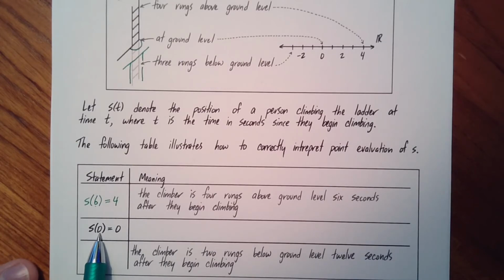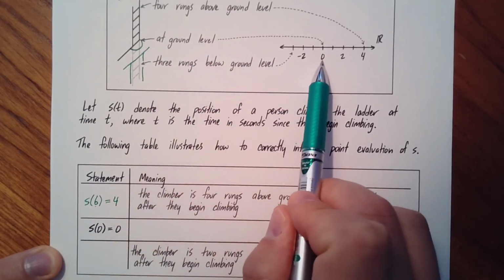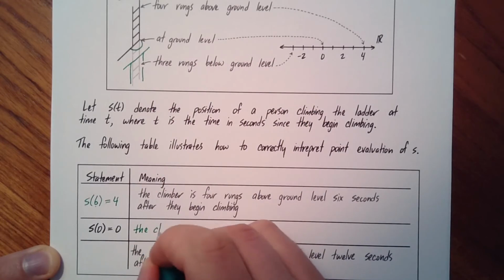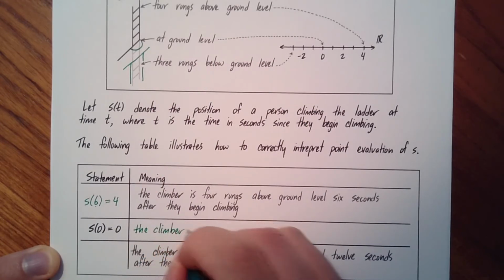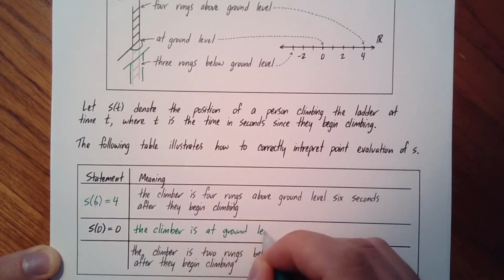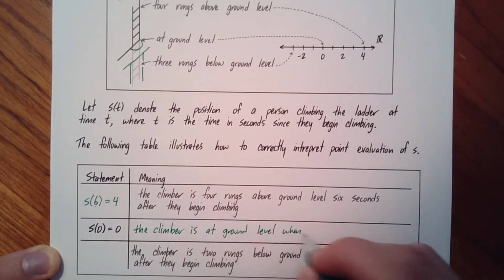In other words, the point in time we're talking about is right when the climber begins climbing. And then the position that the function outputs is also 0. So that means ground level, right? Because ground level is identified with the number 0 on the real line. So we should say the climber is at ground level when they begin climbing.